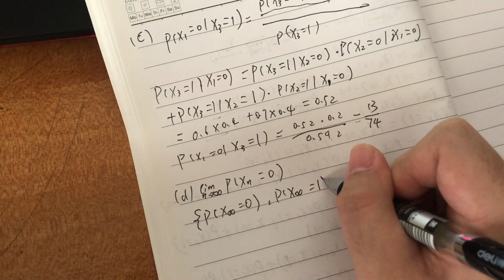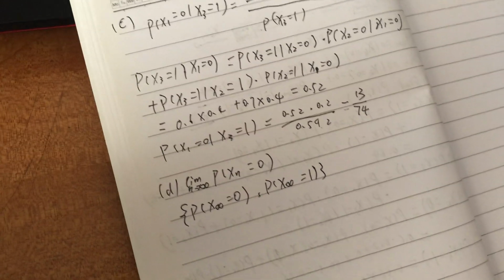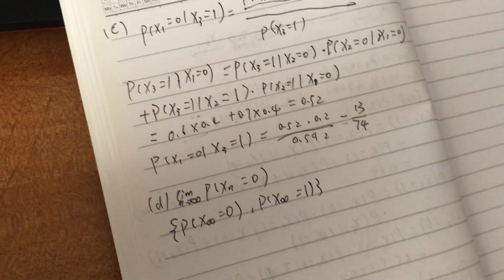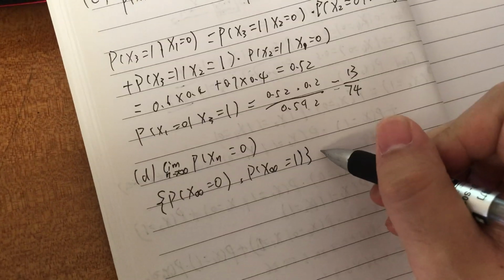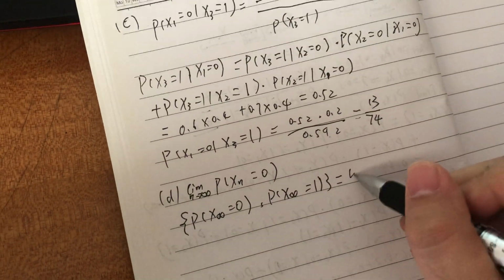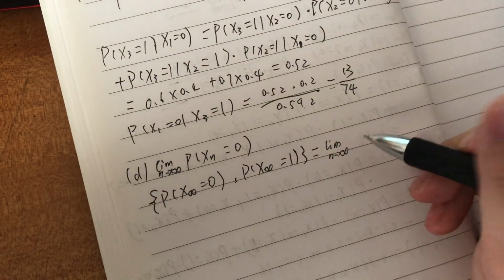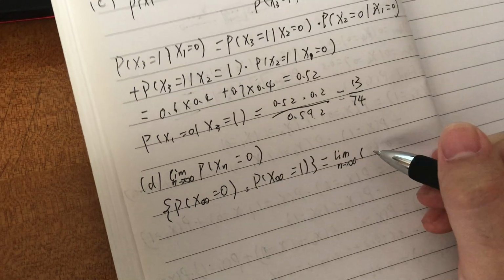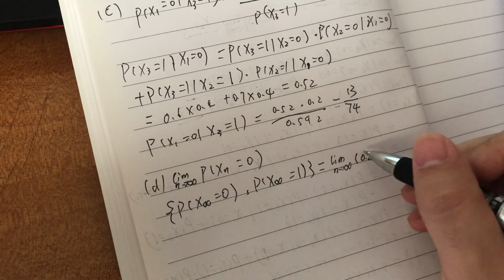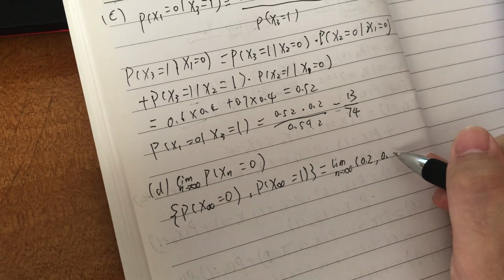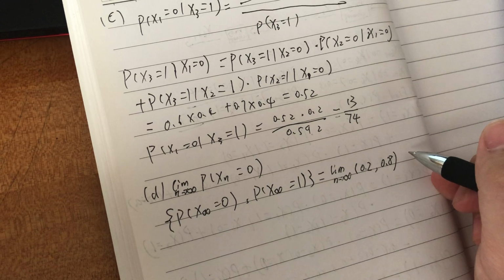When n is infinite, we only receive two different signals, one is 0, one is 1. We just get the limit as n goes to infinity, and we write the function: 0.2, that's x1 equal to 0, and 0.8, that's x1 equal to 1.